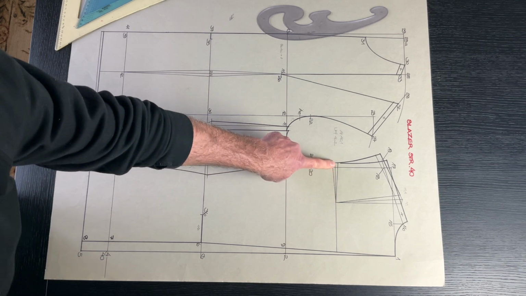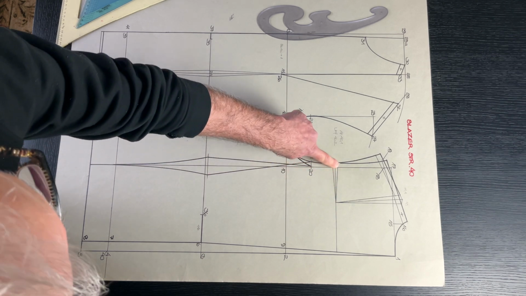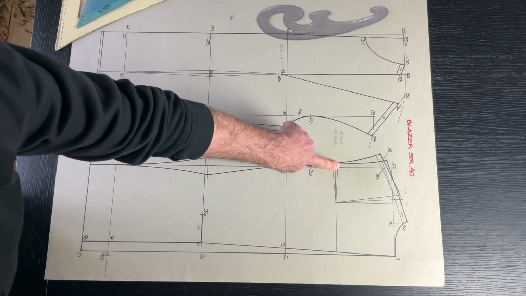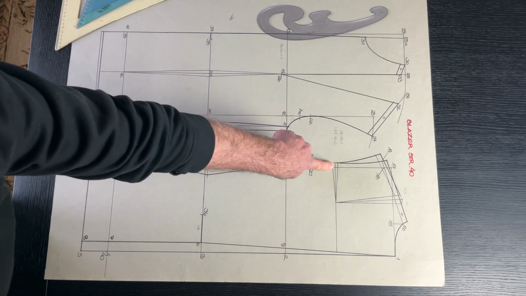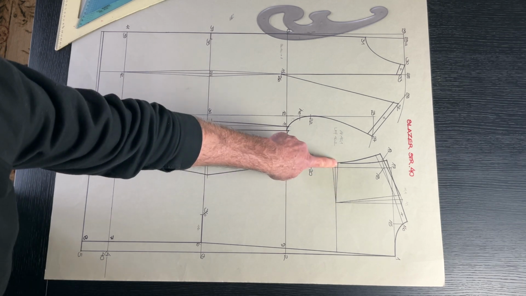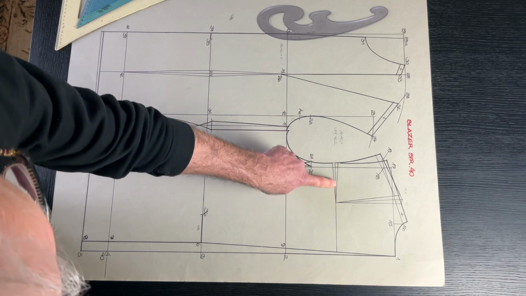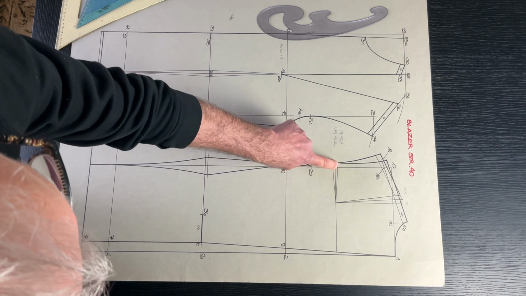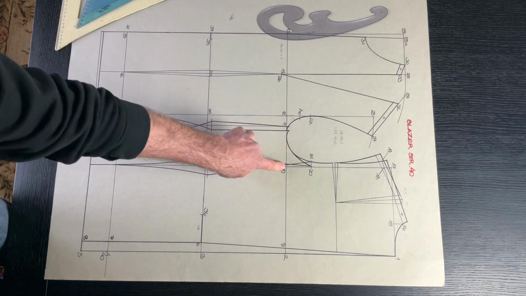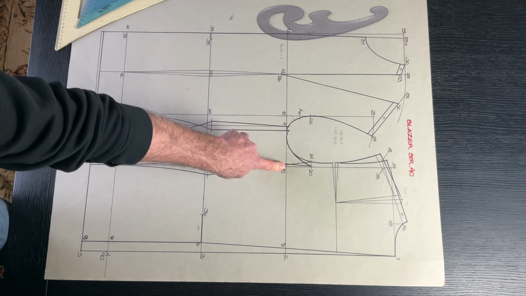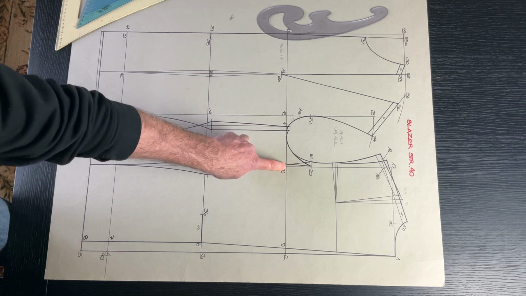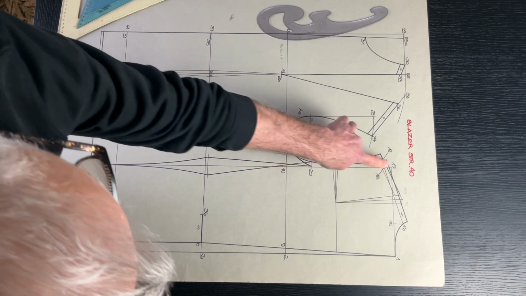That is 1 to 1.5 centimeters wide here at the armhole. Connect it to the dart legs and extend them 1 centimeter out. From point 10 and up, measure a quarter of 10 to 18.